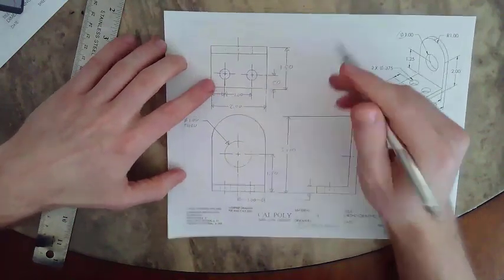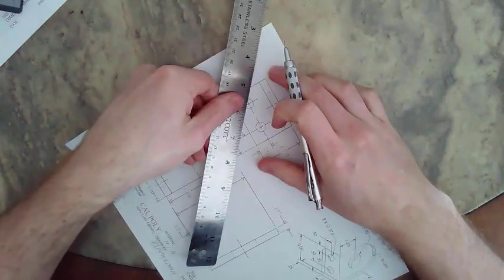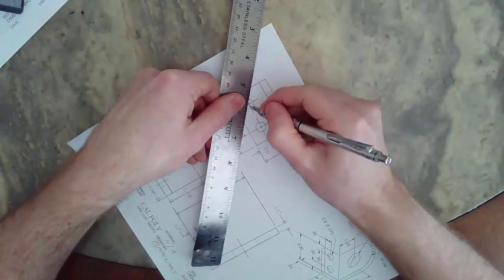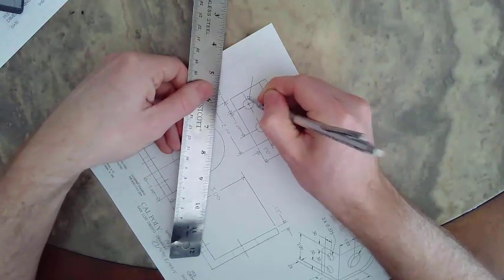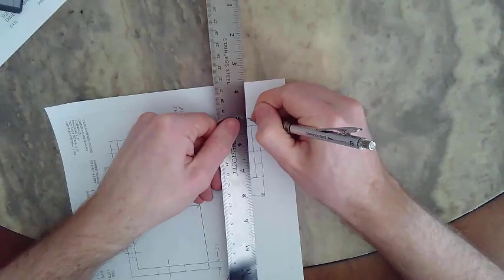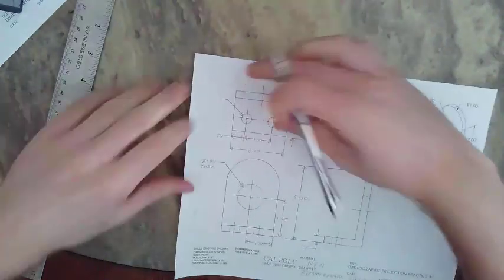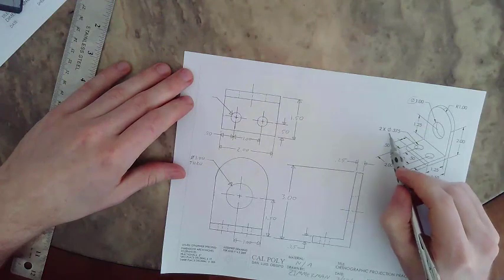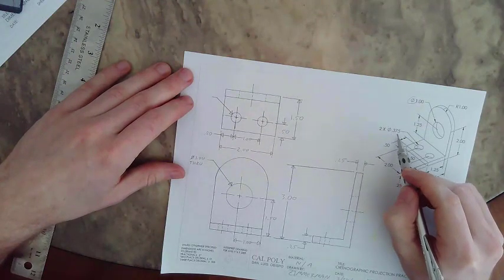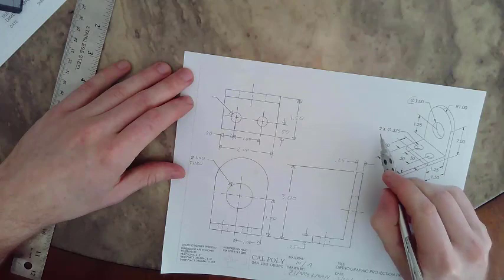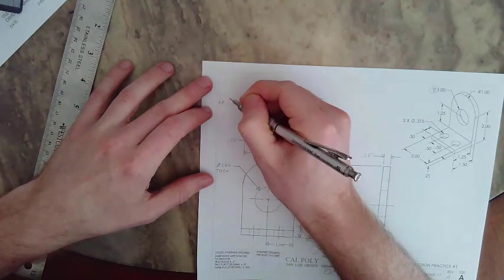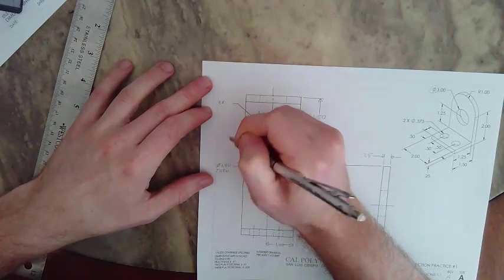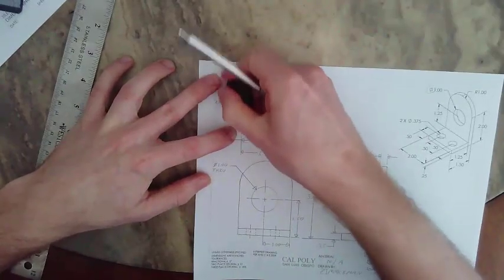Next up are these two. We're going to draw the same angled dimension line pointing towards the center of the circle with our arrowhead there. Then we have our straight section up here. And that is going to be a diameter of 0.375 through. And they are 2x, so that means 2 places. So I'm going to write 2x. That might not fit nicely, so I'm going to go ahead and make that a little shorter.